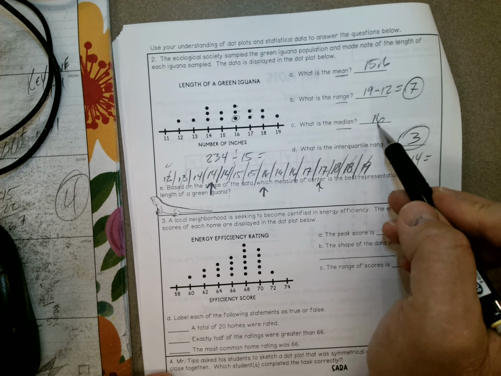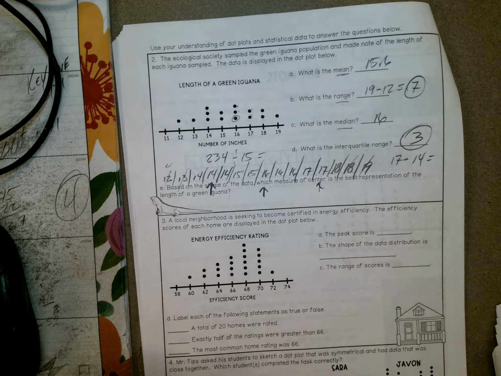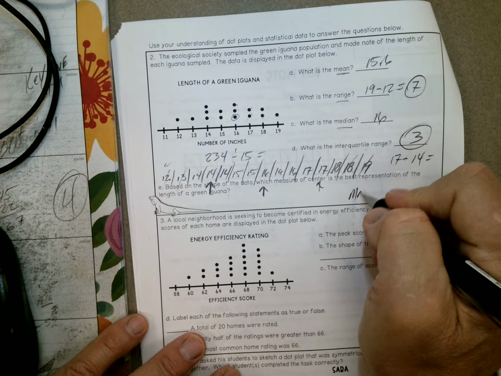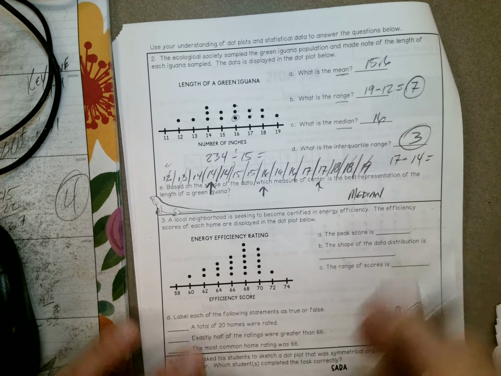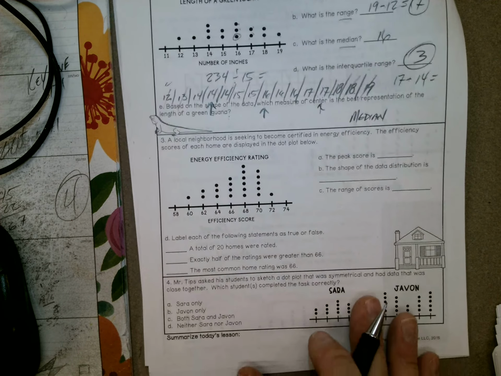But you'll notice that the mean and the median are pretty close. So really, it doesn't matter. But I would use the median here. All right, since it's symmetrical, to stick to our rules. All right. Number 3. Okay.